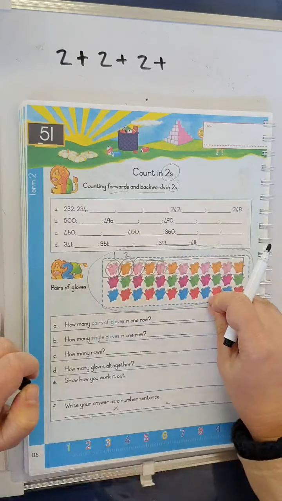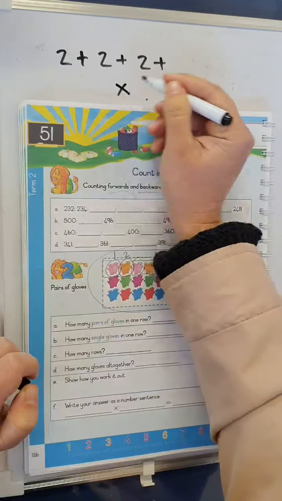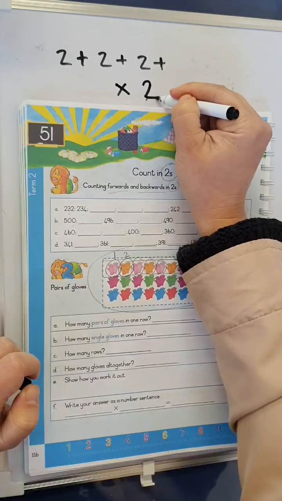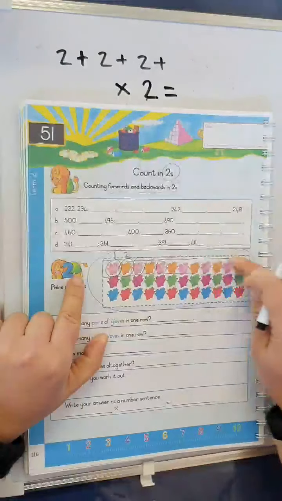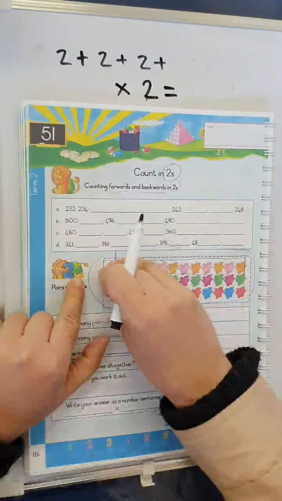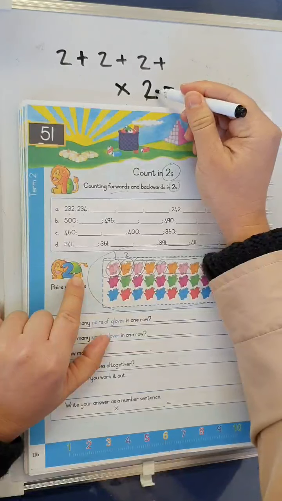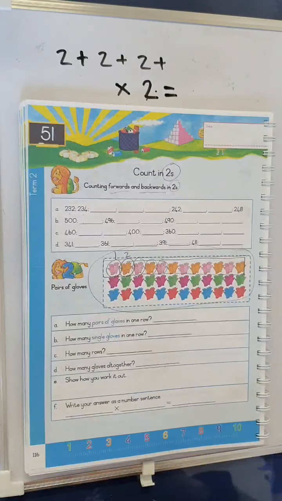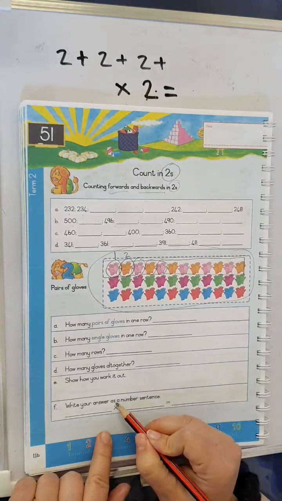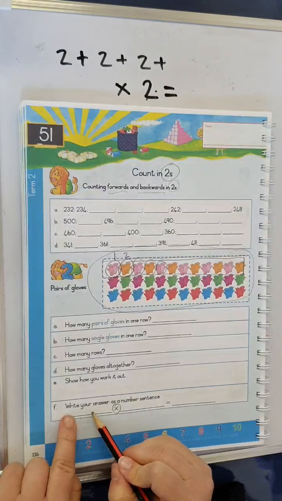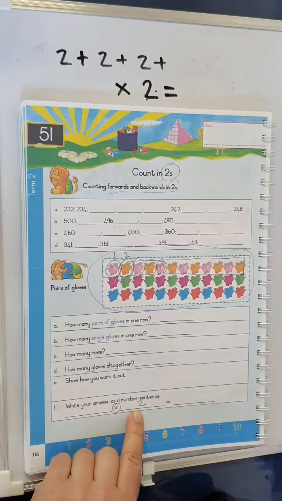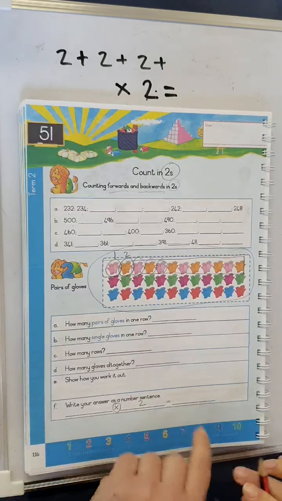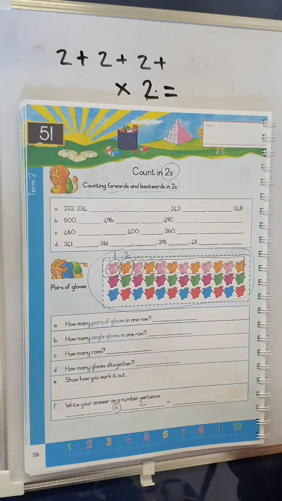So count how many 2's and times that by 2, because there were 2 in each group. So count how many 2's are there, how many groups are there, times it by 2, and then you'll get your answer. Okay. And there they actually did it for you. Count how many groups of 2's are there, and you will get your answer.